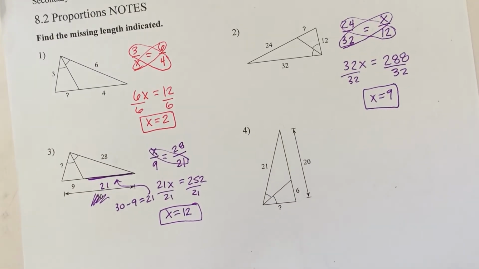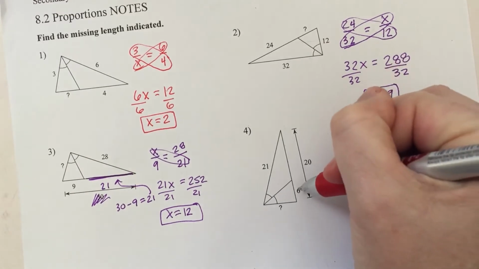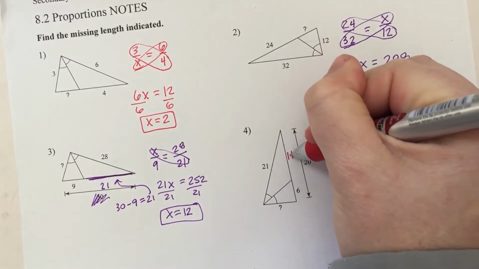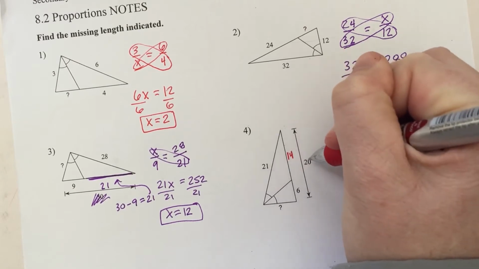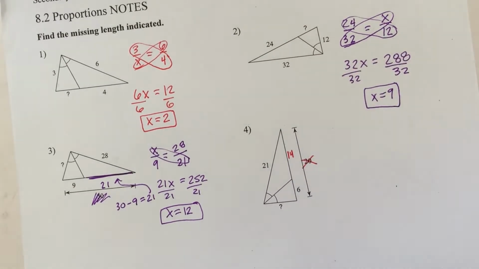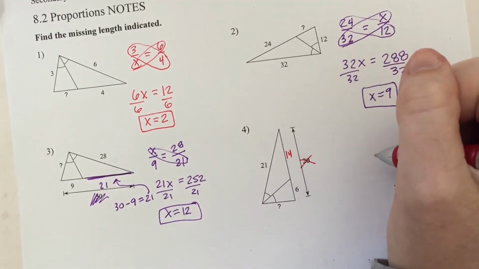Example 4 is similar. I have to do 20 minus 6, 14. Together those two sides would equal 20. Let's see.